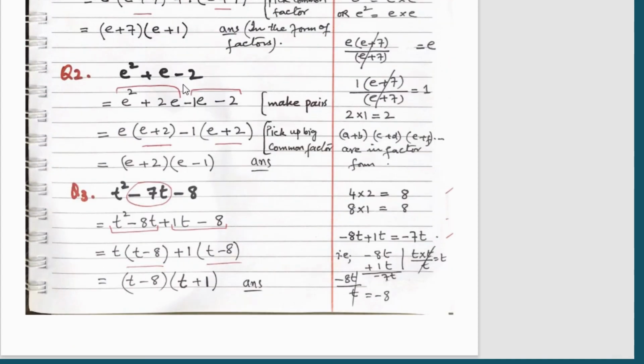Okay, again the same thing: make pairs, take e common, take the big factor common, and e minus 1 is left over here. One thing very important over here: there's a negative sign before 1e. When we take 1 common from these two terms, this is not 1 common, this is minus 1 common, and this minus will change the sign of the factor inside the brackets.